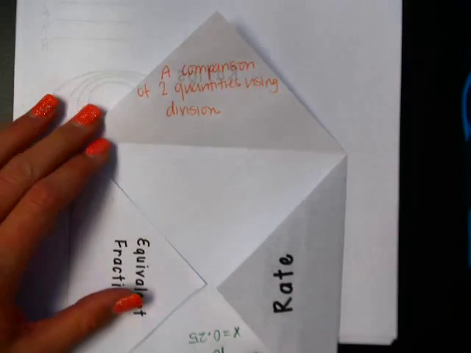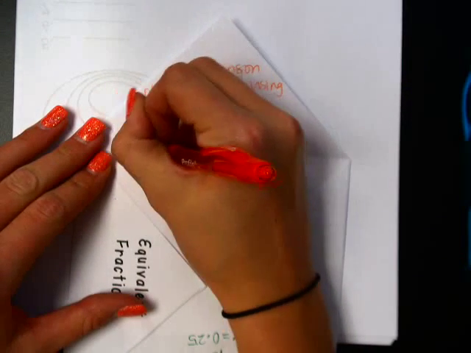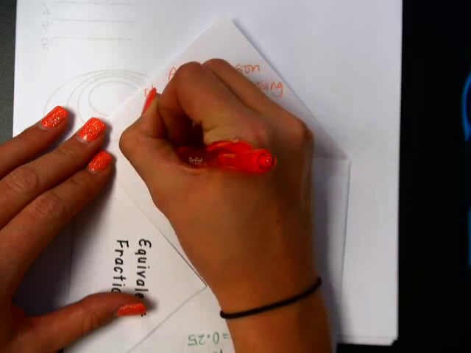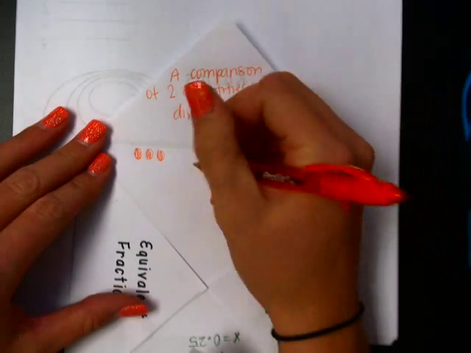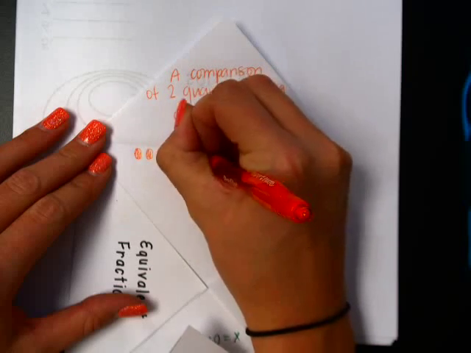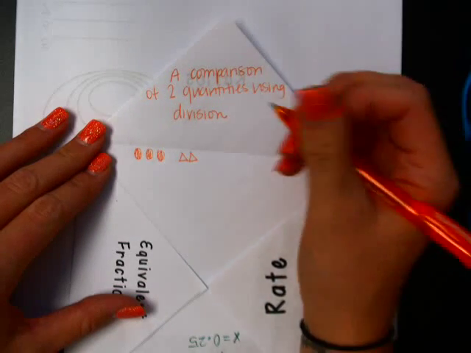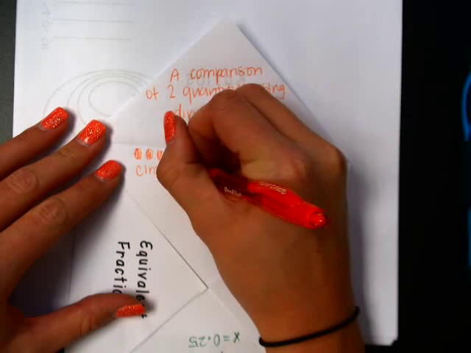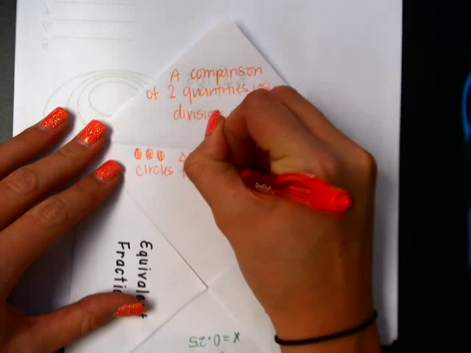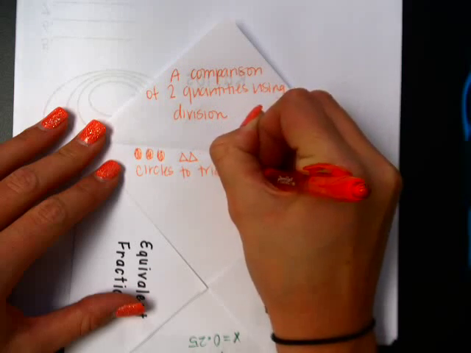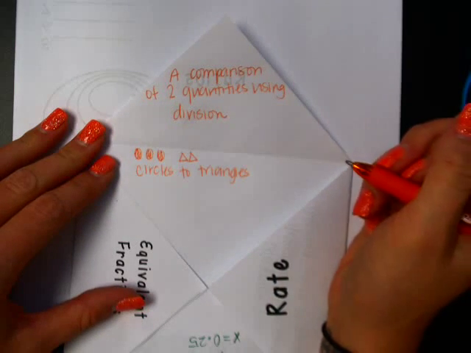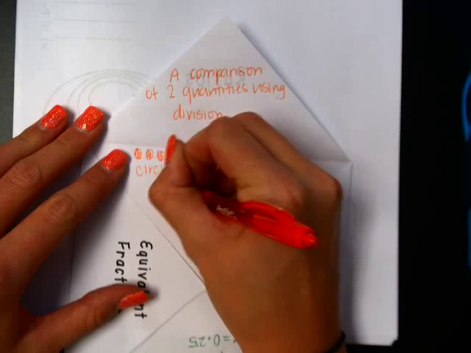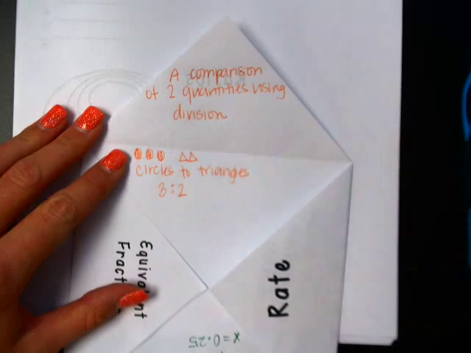Let's say I've got 1, 2, 3 circles, and I shade them in. I've got 3 circles and 2 triangles, and I want to talk about how many circles to triangles I have. So this is saying I've got 3 circles to 2 triangles.